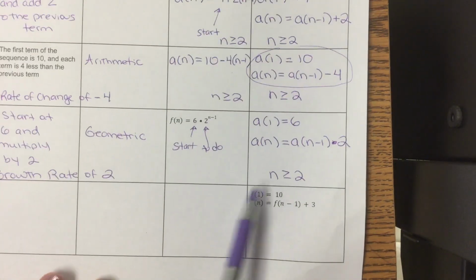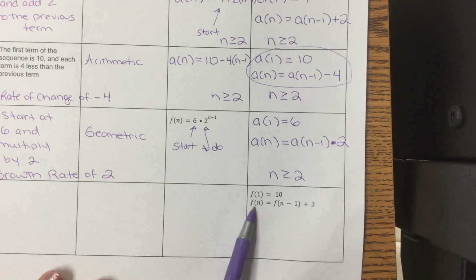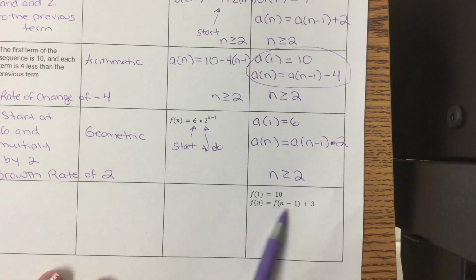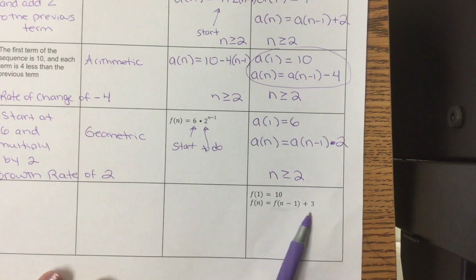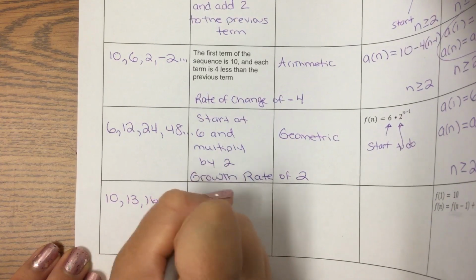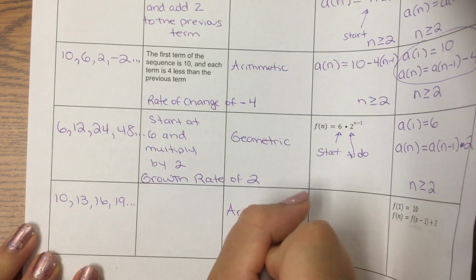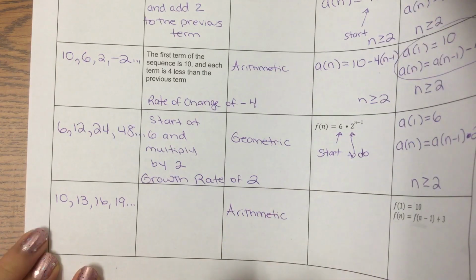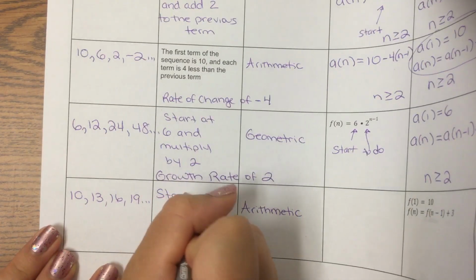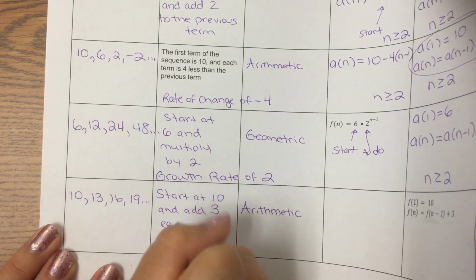So I've given you this recursive formula. So we need to generate the sequence, and it tells me my first term is 10, and to find the term I want, I'm going to the previous term. Recursive means go to the previous term, and I'm going to add 3 each time. So I would be at 10, adding 3 is 13, adding 3, and adding 3. So I just said adding, so that means that this is an arithmetic sequence because I added 3. And I'm going to start at 10 and add 3 each time.